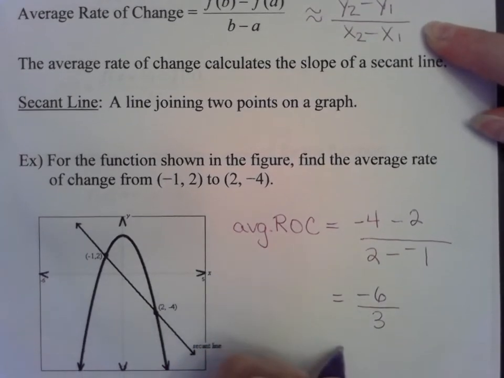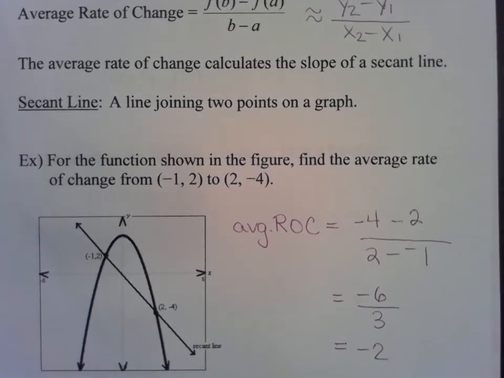So the average rate of change here is -2. And I get an actual number for the average rate of change. It is a slope of a line. So this is my final answer. Right?